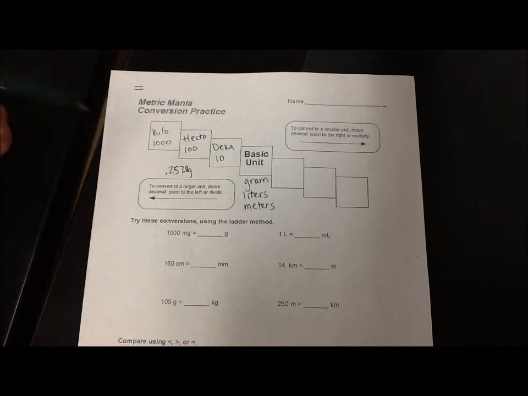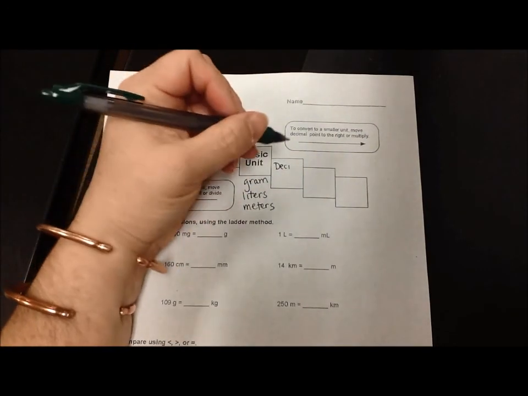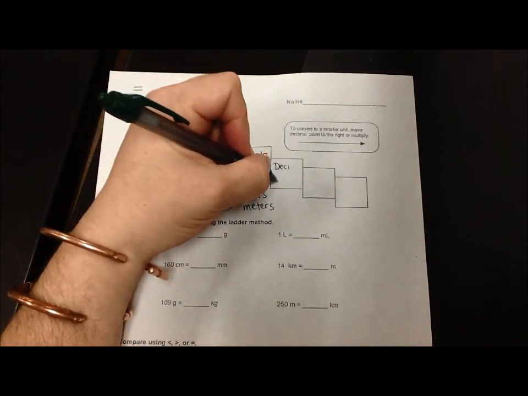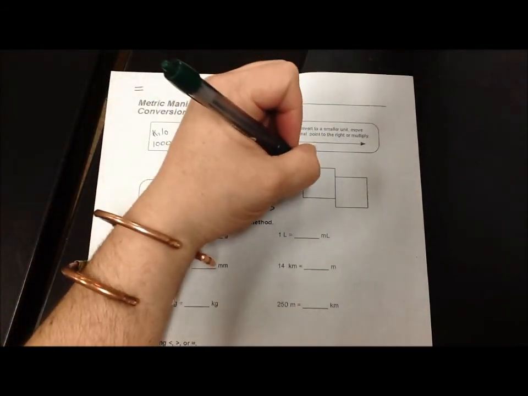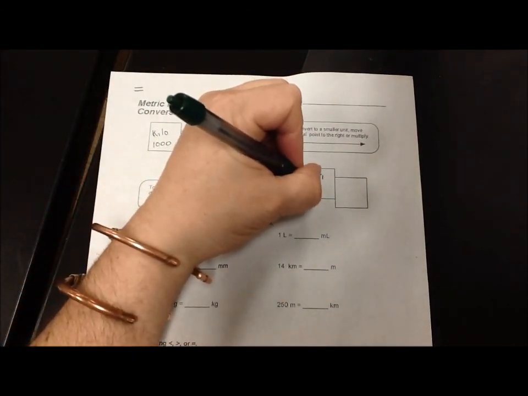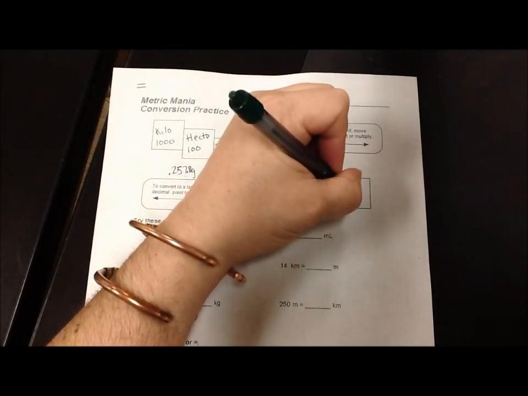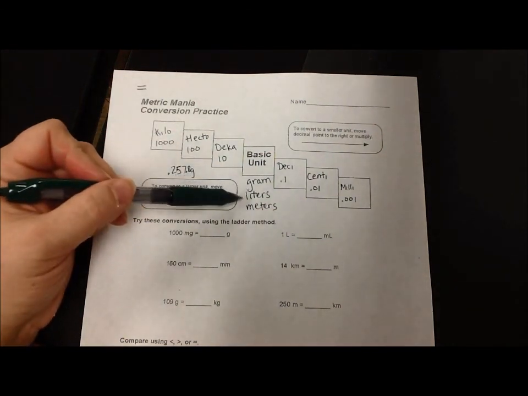Now let's say we move in the opposite direction and we start talking about smaller stuff. So if we talked about a decigram, that's actually smaller than a gram. It's 0.1 of a regular gram of whatever it is that you're measuring. And we don't use that one a lot, but we do use centigrams a lot, which is 0.01 of a gram, or a liter, or a meter. You've heard of centimeters. You might have heard of centiliters, but more frequently you're going to hear about milliliters. And that would be 0.001, or 1,000th of a gram, or a liter, or a meter.